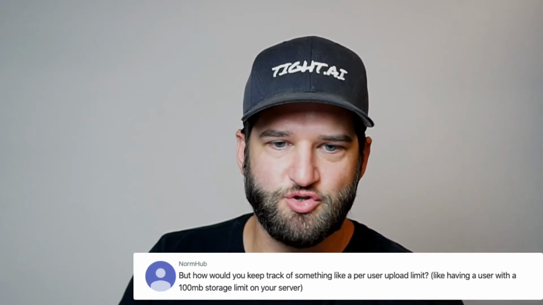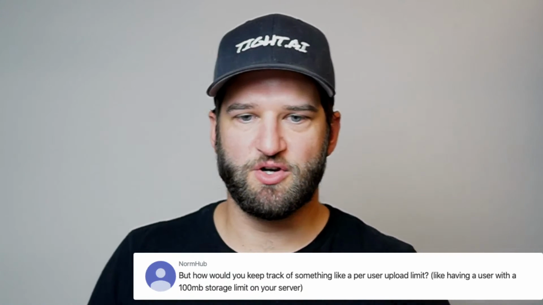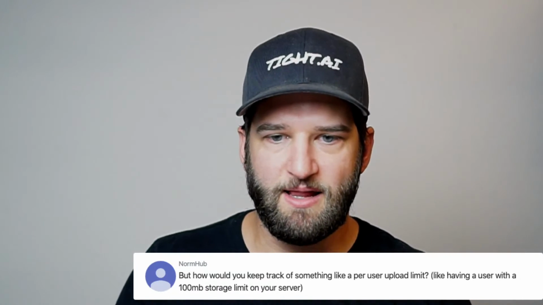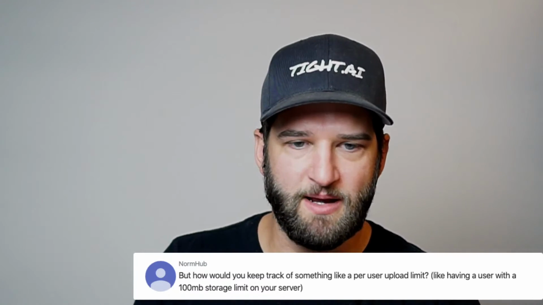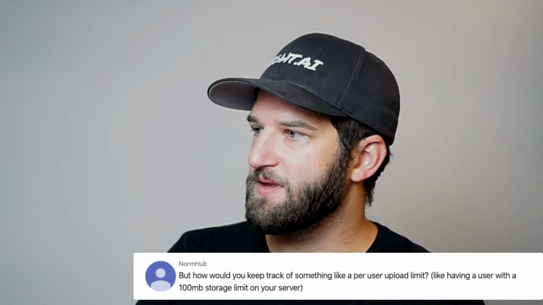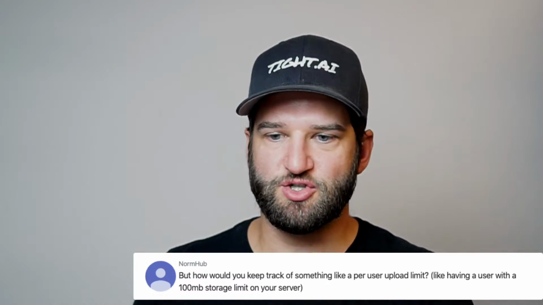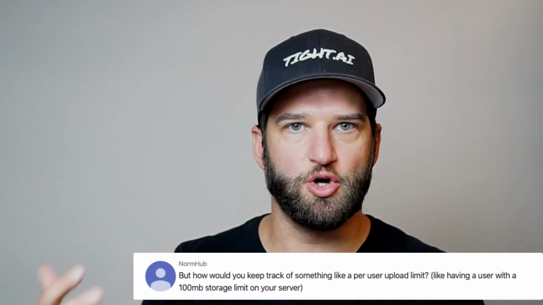Okay, so let's see if we've got some more questions here. How would you track something like a per user upload limit, like having a user with 100 megabytes of storage on your server? Yeah, so what I would do is actually run a job, some sort of worker process.